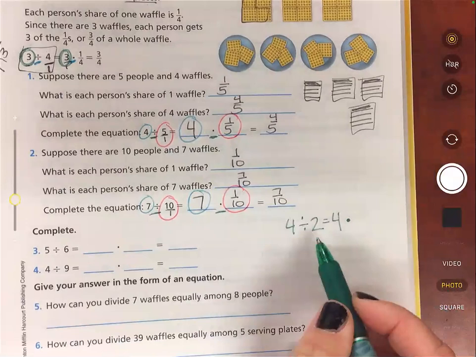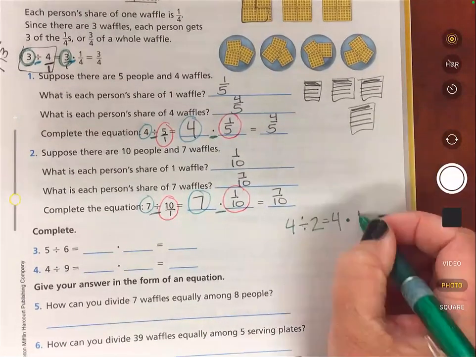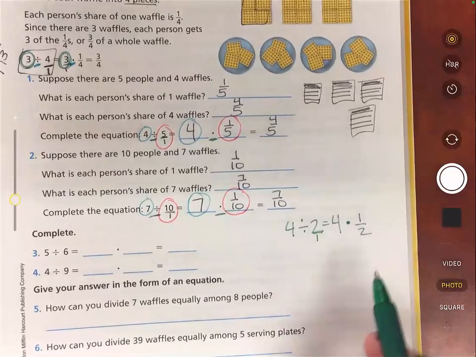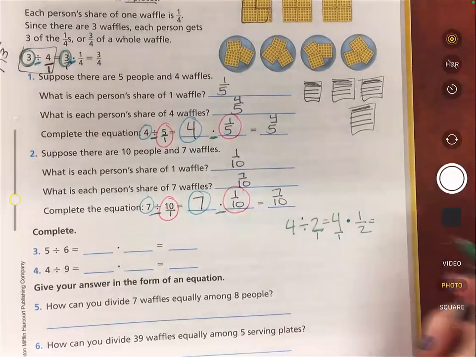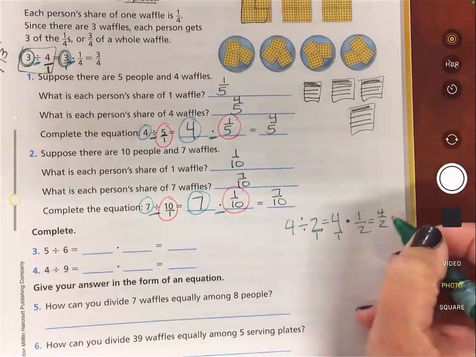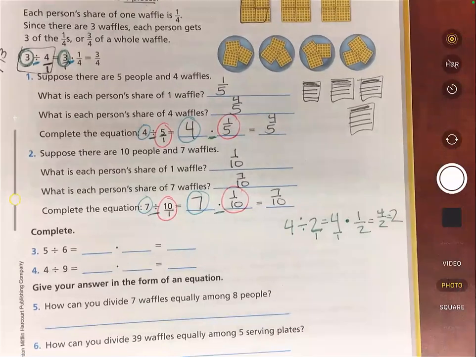When I flip my 2, what does it become? It becomes 1/2, right? Because 2 is the same as 2 over 1. So what do I get if I multiply 4 times 1/2? I get 4 halves. Does 4 halves equal 2? Yes. Look at that. Same, change, flip. It worked on the division we've been doing all along too.